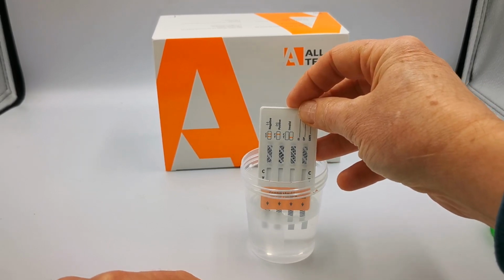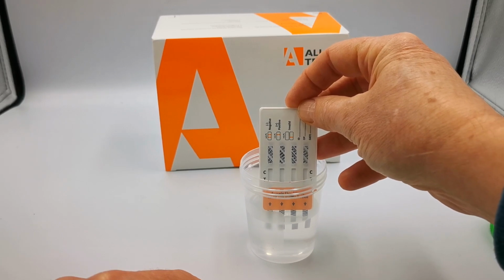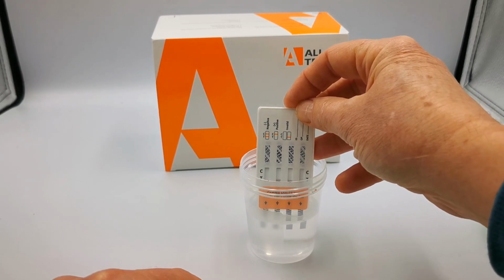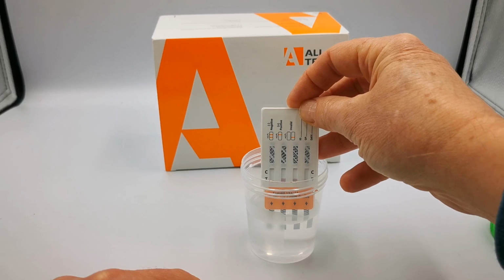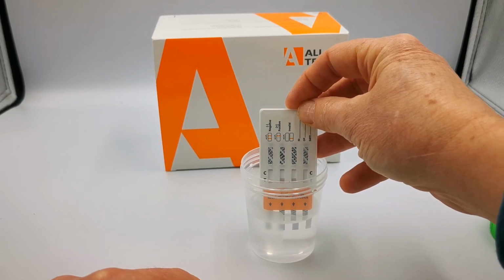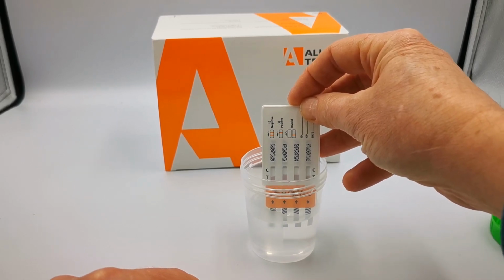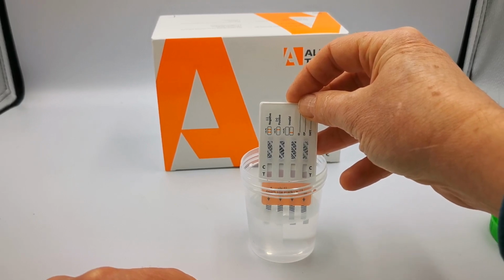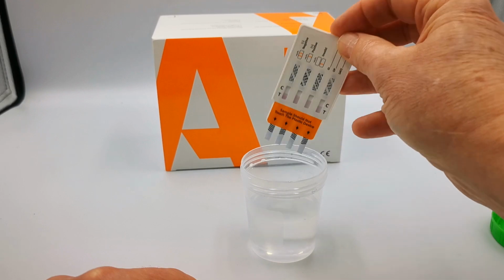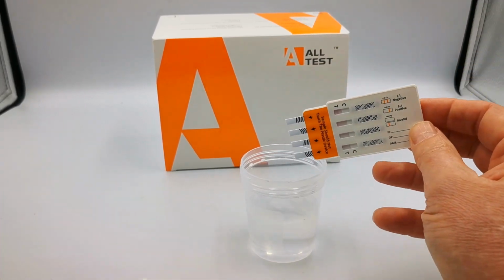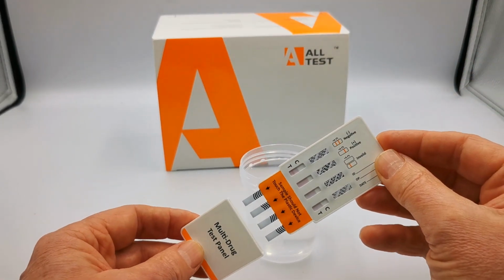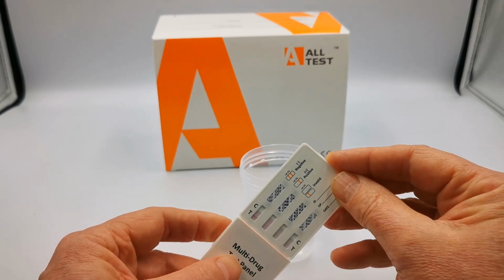What you will see as this starts to absorb liquid is the pink dye starting to run upwards as it is laterally flowed. That's why they call these lateral flow tests, up towards the top of the test panel where you've got those indicative results. Now, that's been in for long enough. I'm just going to give that a little knock and then cover it up.